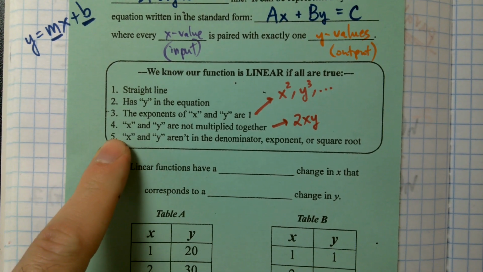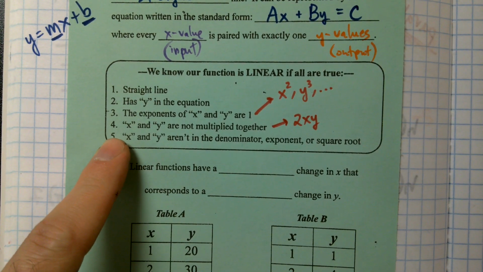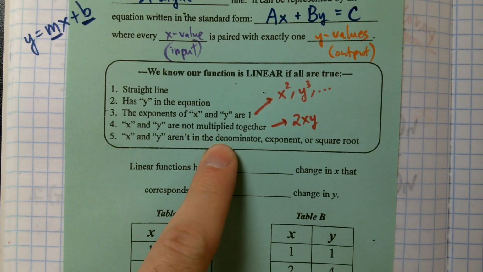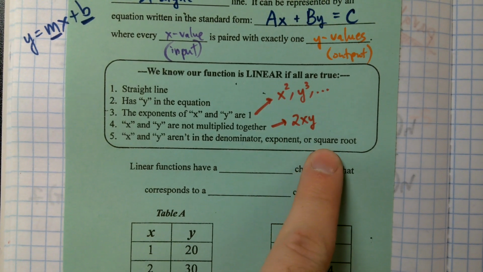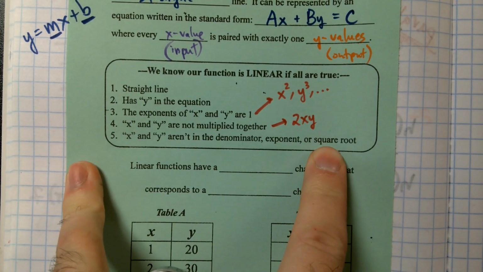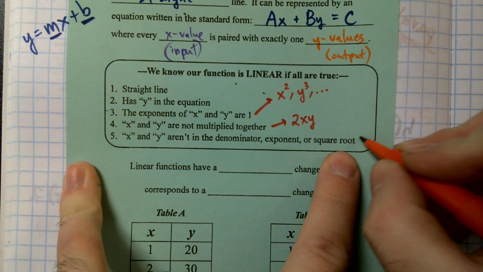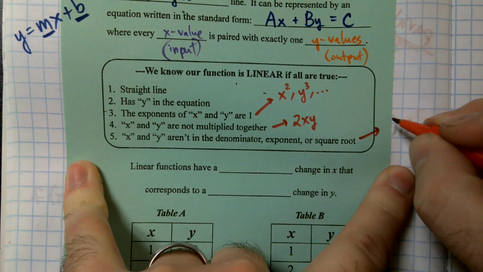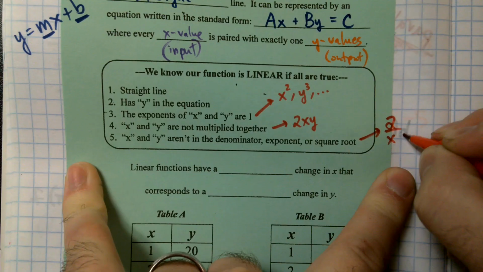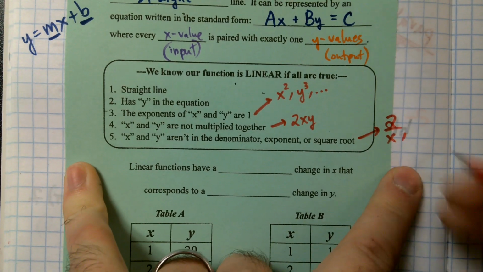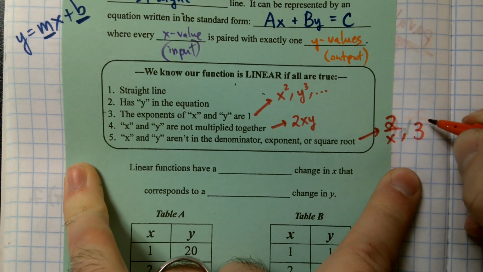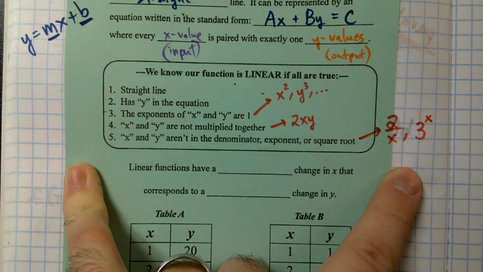And my variables x and y can't be in the denominator. They can't be an exponent. And they can't be inside of a square root. So I can't have 2 over x. I can't have 3 to the power of x.